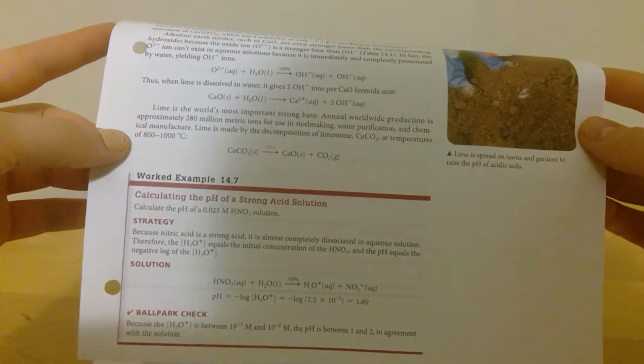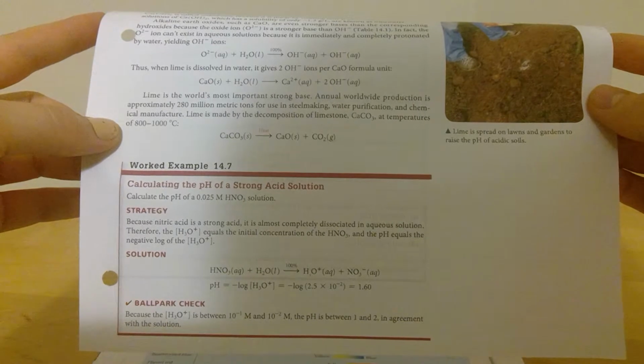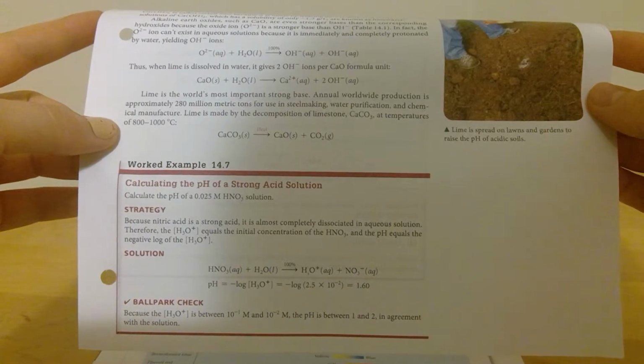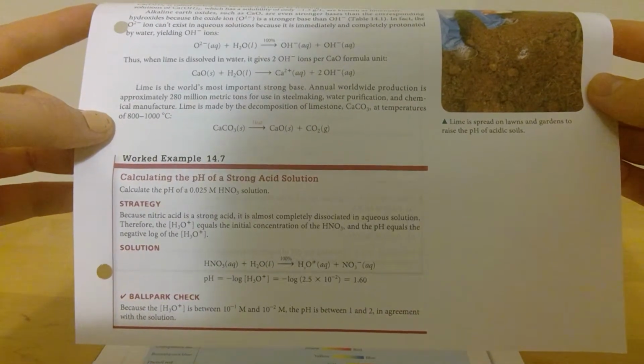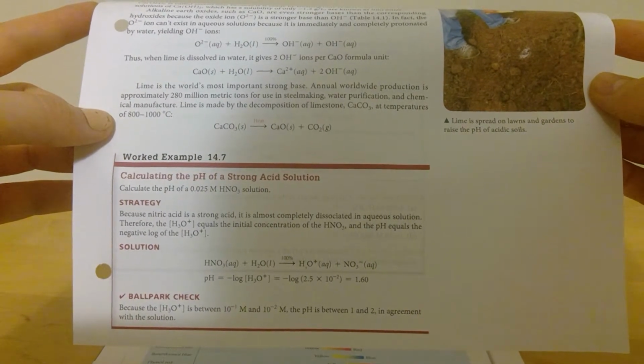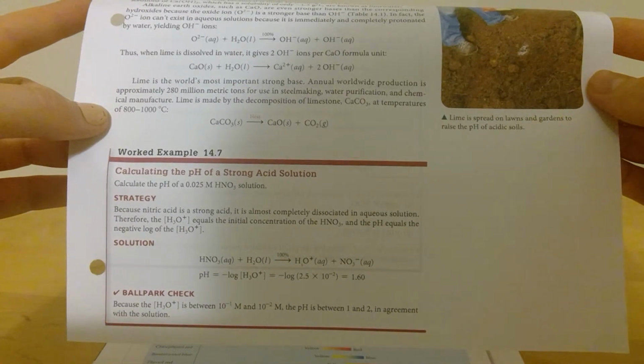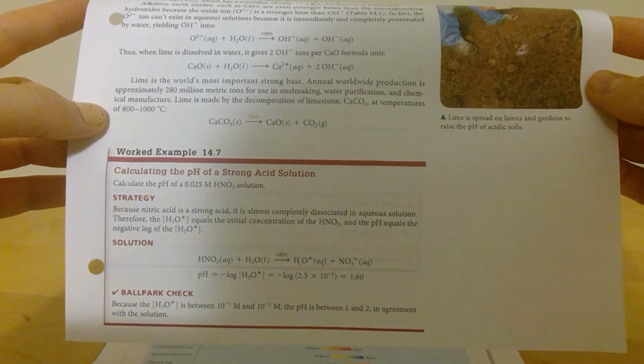Lime is the world's most important strong base. Annual worldwide production is approximately 280 million metric tons for use in steelmaking, water purification, and chemical manufacture. Lime is made by the decomposition of limestone, CaCO3, at temperatures of 800 to 1000 degrees Celsius.